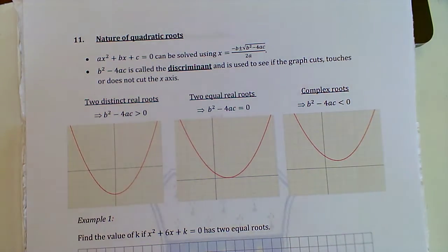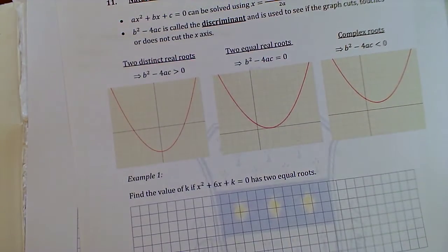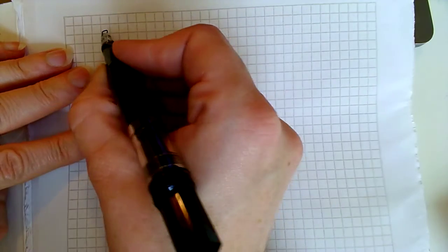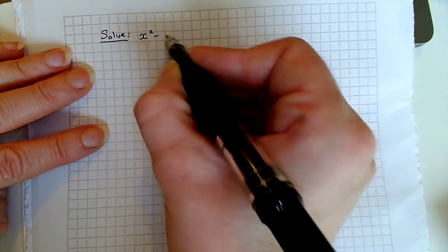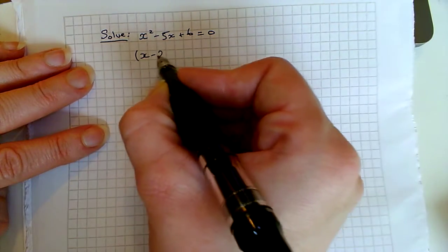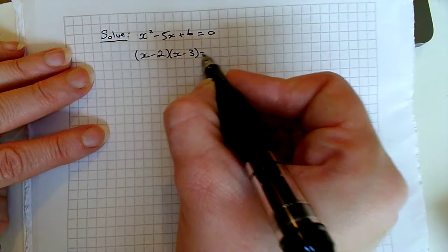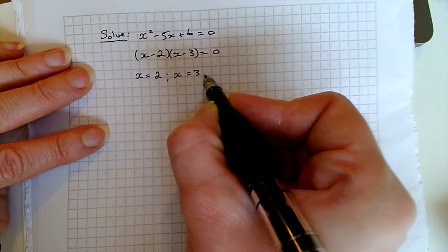So remember, when you solve a quadratic equation, for example, if I'm solving the equation x squared minus 5x plus 6 equal to 0, I get x minus 2, x minus 3 equal to 0, and x is equal to 2, or x is equal to 3.